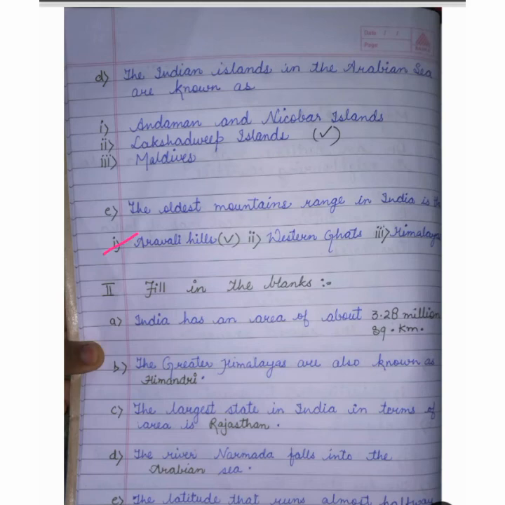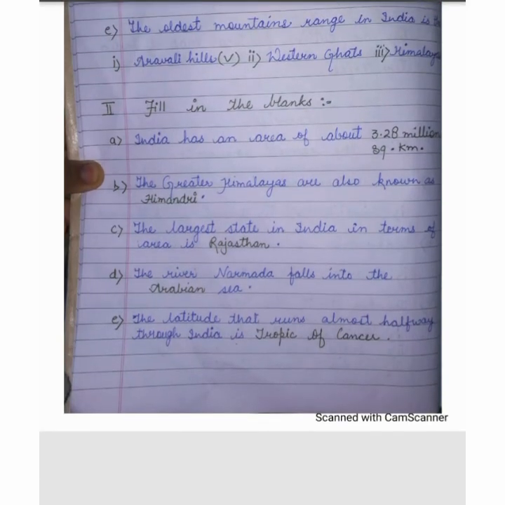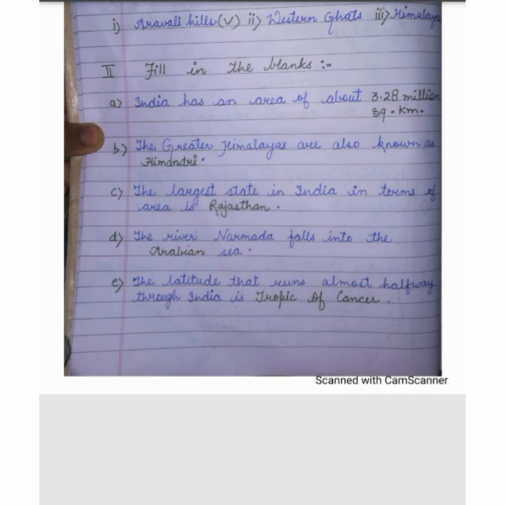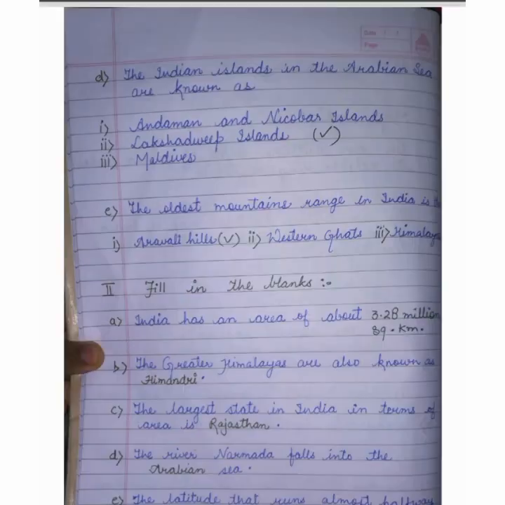Now coming to fill in the blanks. India has an area of about 3.28 million square kilometers. The Greater Himalayas are also known as Himadri.